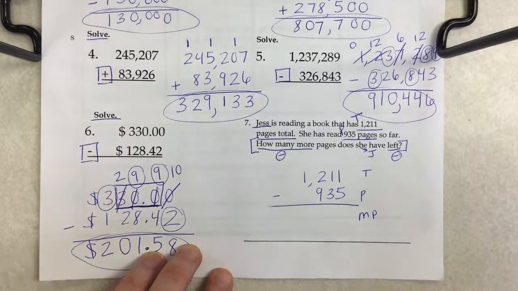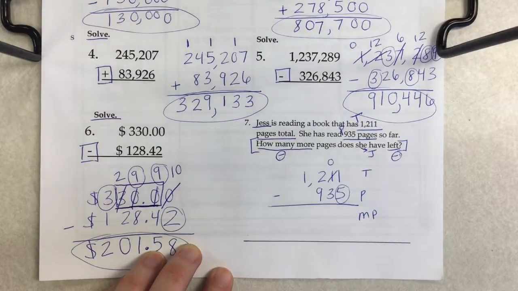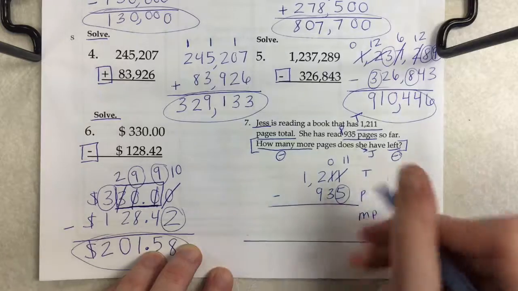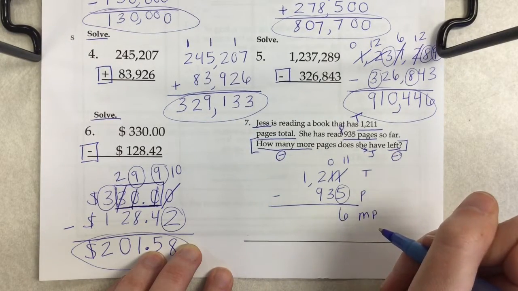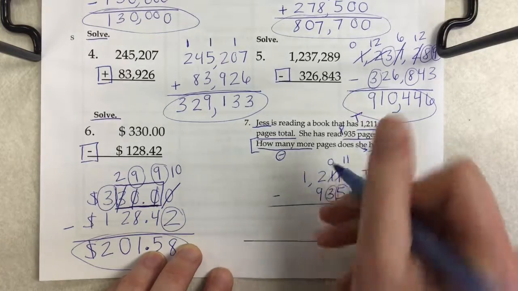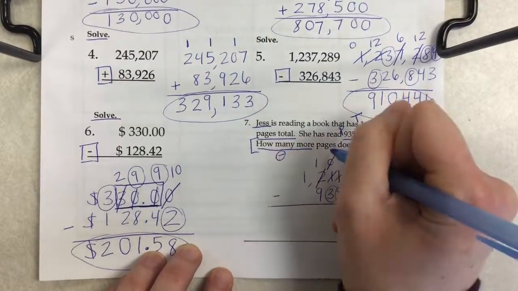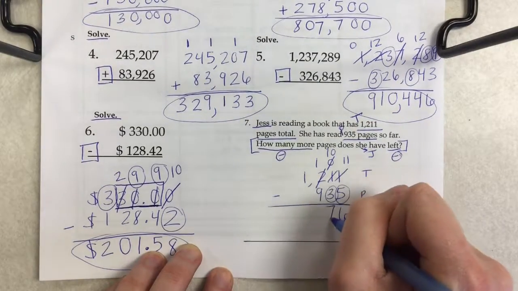Starting in the ones, 1 minus 5, more on the floor. Go next door and get 10 more. Cross out the 1. It changes to a 0 because I take 1 away. Cross out my other 1. This time I'm adding 10. It becomes 11. 11 minus 5 equals 6. I go to my tens place. 0 minus 3. More on the floor. Go next door and get 10 more. 2 becomes a 1. The 0, I'm adding 10. So 10 minus 3 equals 7.